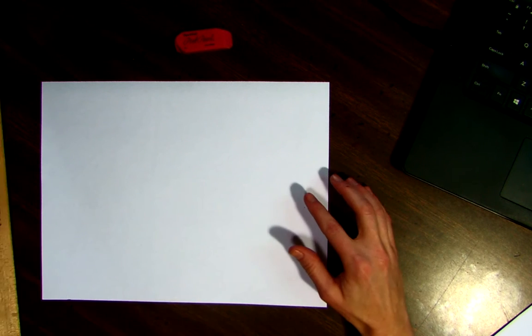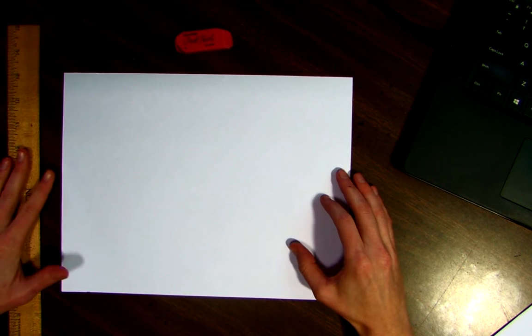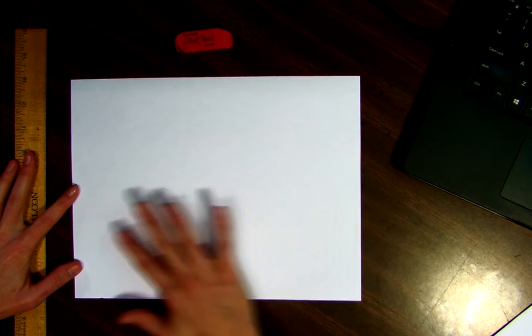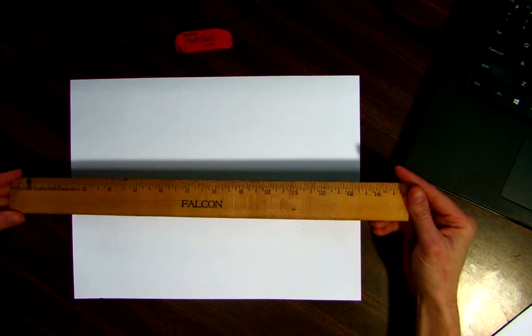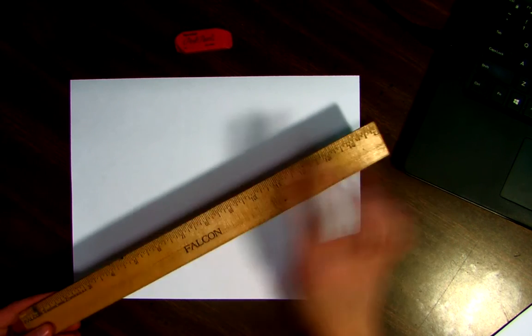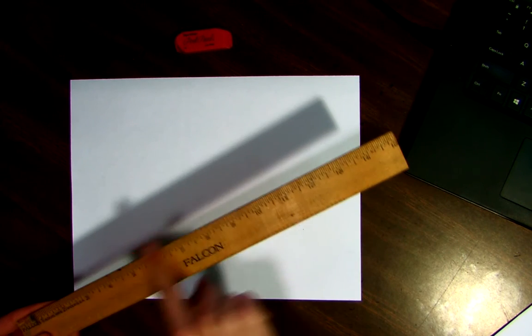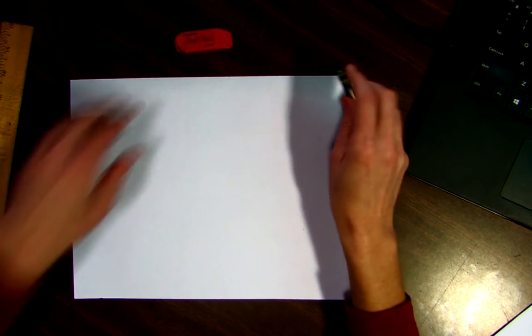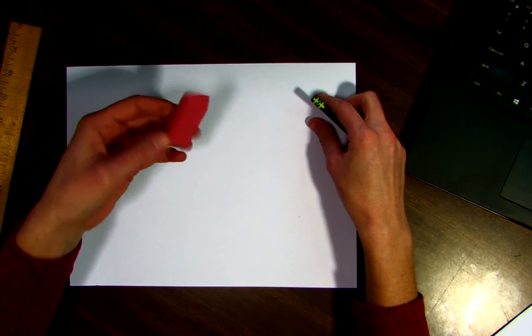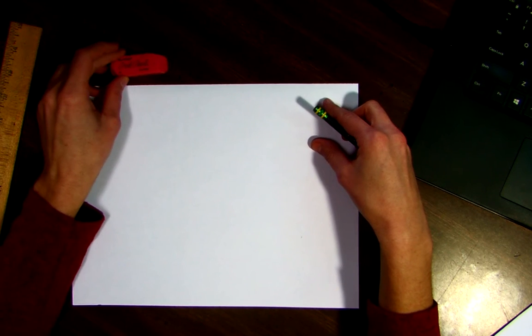Hi friends, today we are going to be starting our first step of our 1-point perspective towns. So for today what you need is a white piece of paper, a ruler if you have one. If you don't have a ruler, you can always use something that has a straight line like the edge of a book or maybe the edge of your whiteboard, and a pencil, and definitely an eraser because these are going to come in handy.